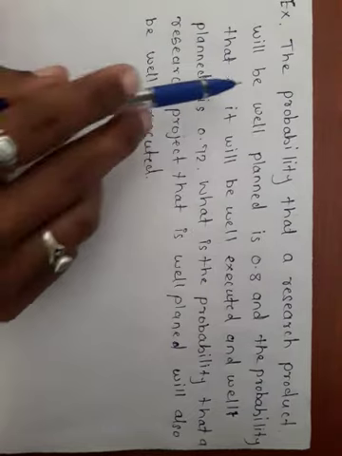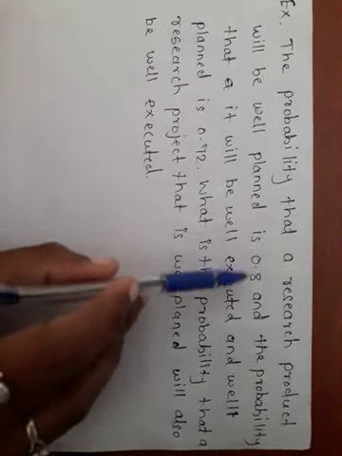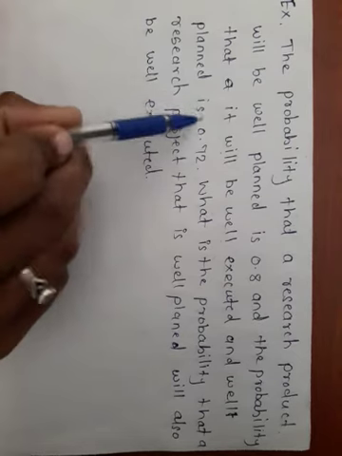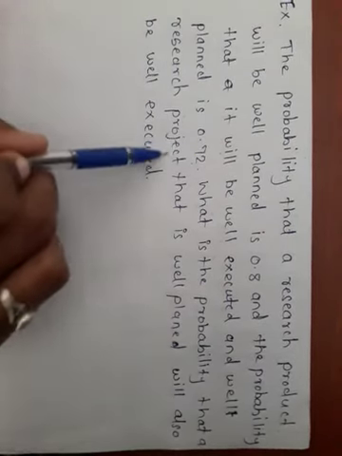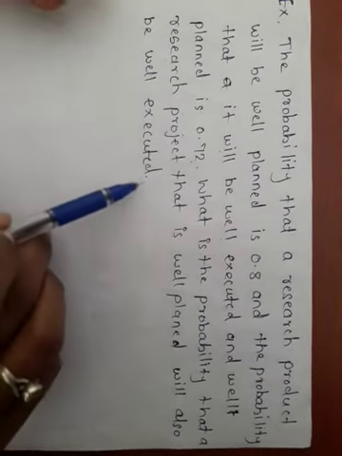Next is the example. The probability that a research project will be well planned is 0.8 and the probability that it will be well executed and well planned is 0.72. What is the probability that a research project that is well planned will also be well executed?